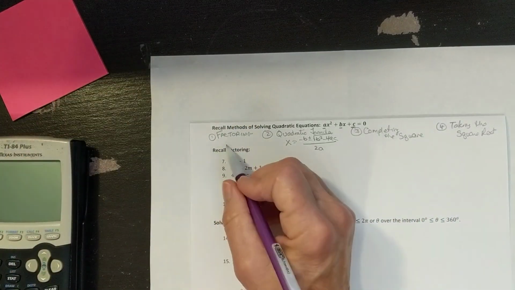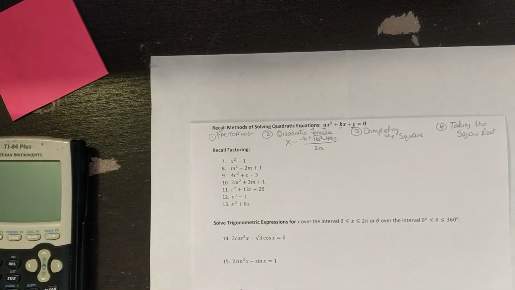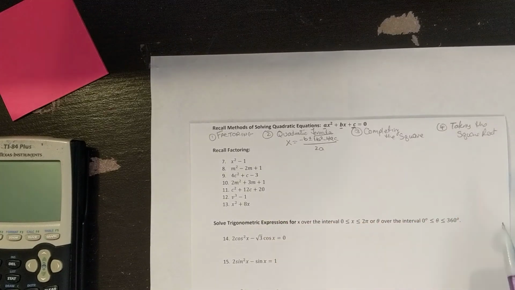Factoring. This is where I want to spend most of our time in this video. What is factoring? It is basically just rewriting something into multiplied form. Factors are things that are multiplied together. That's what factors are.